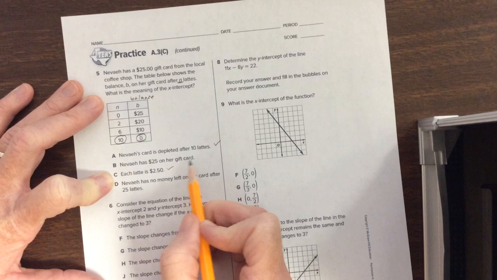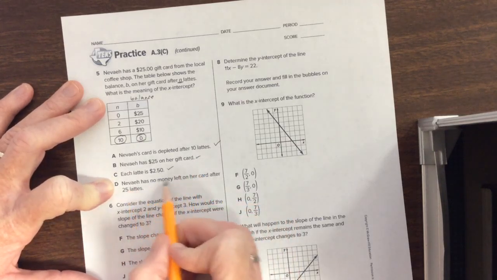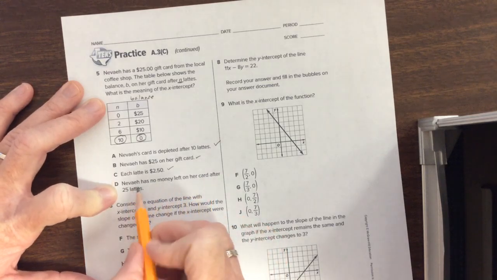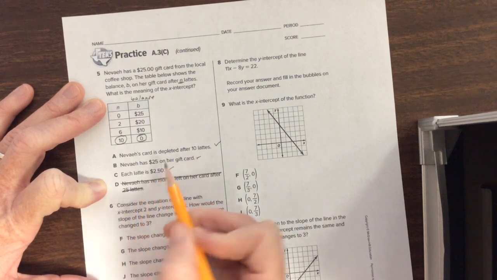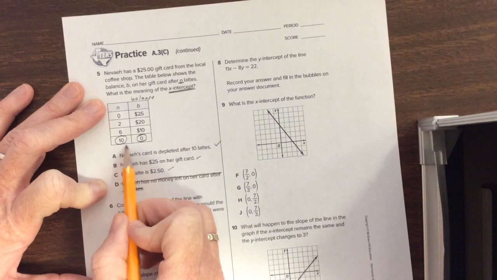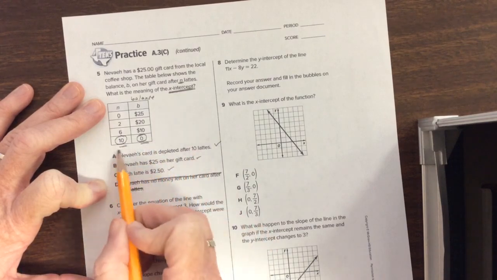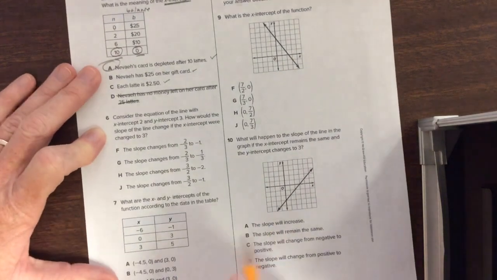Yeah, we know that. And Nevaeh has no money left on her card after 25 lattes. This one's not even right. Well, these all make sense, but it's asking what is the meaning of the x-intercept? And the meaning of the x-intercept is Nevaeh's card is depleted after 10 lattes. Your answer is A.